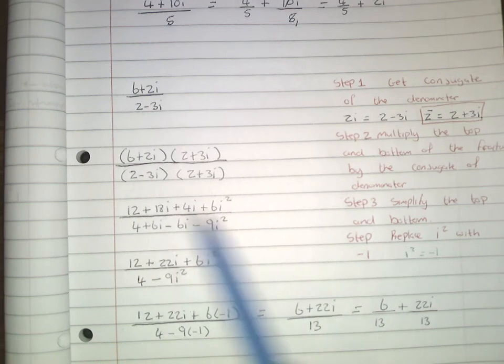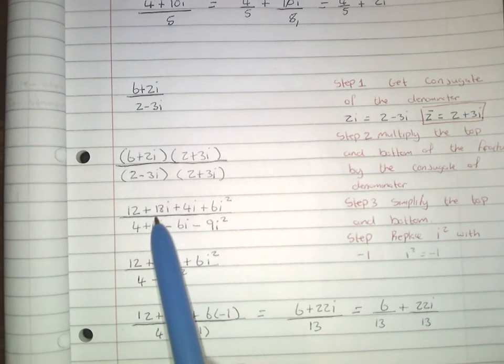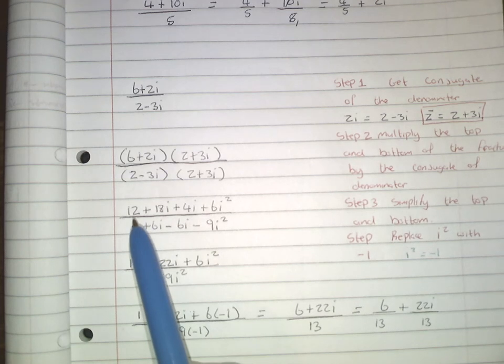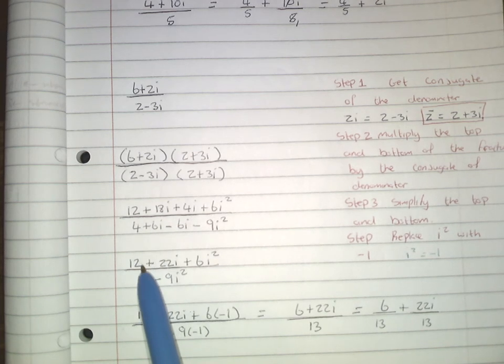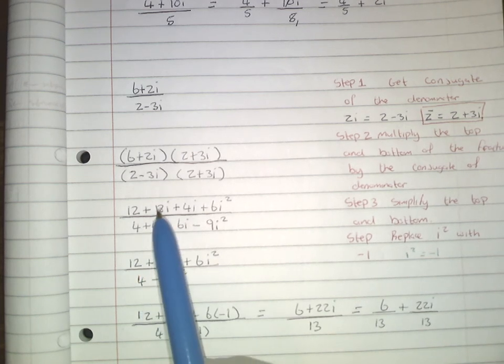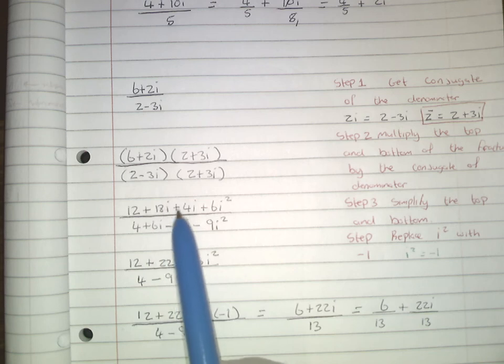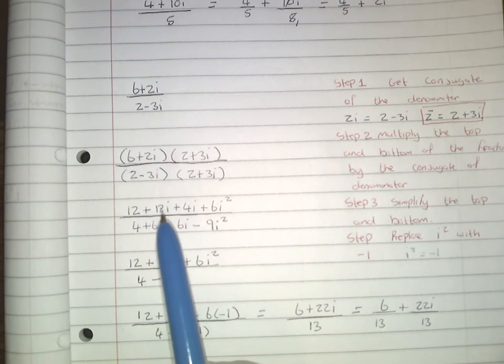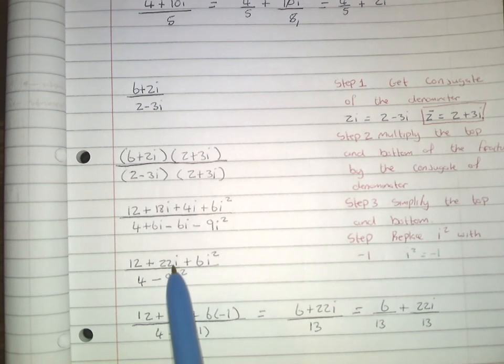The next thing we want to do is simplify the top and the bottom. That just means we collect up any like terms. There's nothing else I can collect 12 with, so 12 just stays the same. We can collect up the 18i and the plus 4i, because they're like terms. So 18i plus 4i gives me 22i.